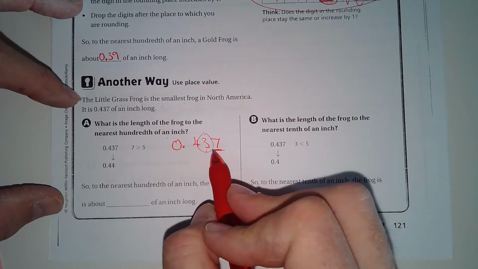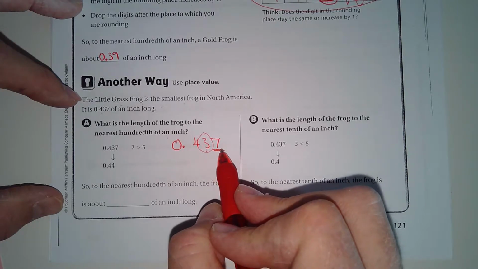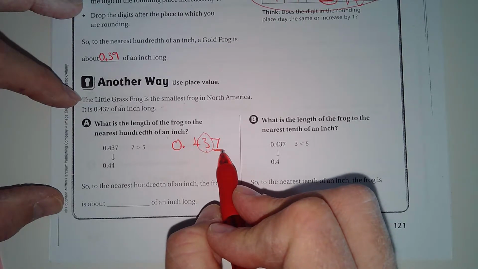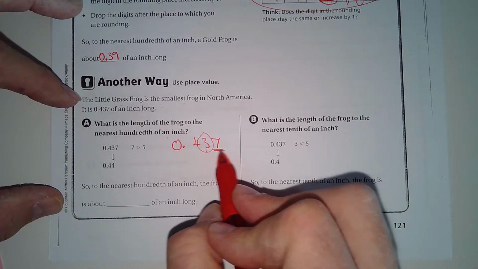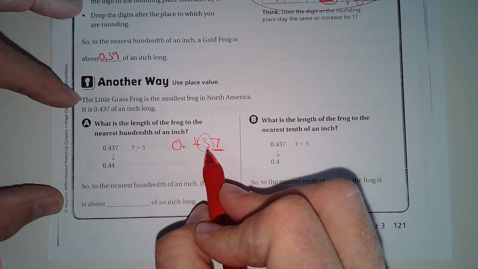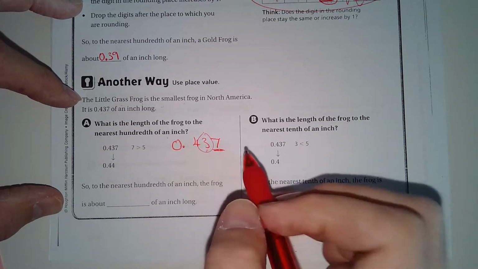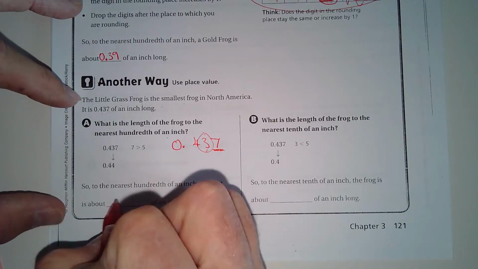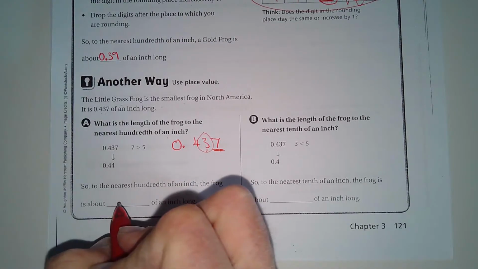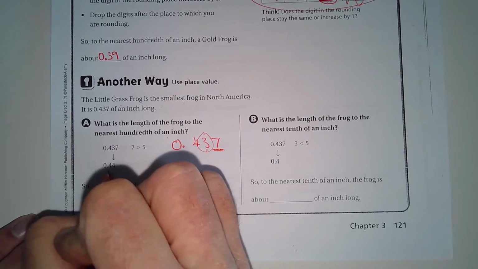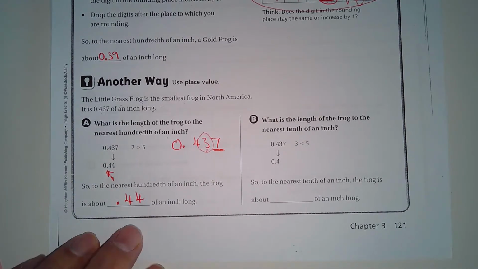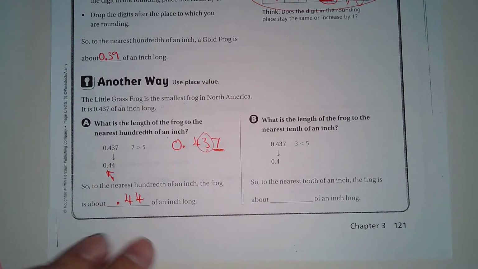If it's less than 5, a 0, 1, 2, 3, or 4, then it stays the same. So is this greater than 5? Yes. What happens to the 3? It becomes a 4. So it would be 0.44.